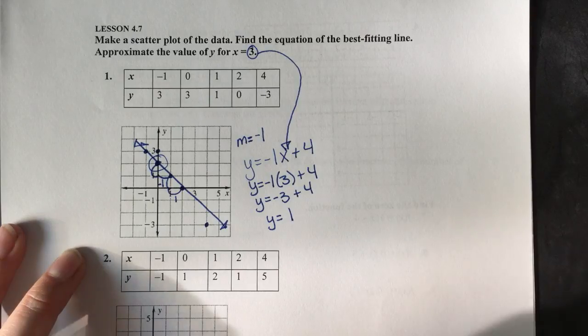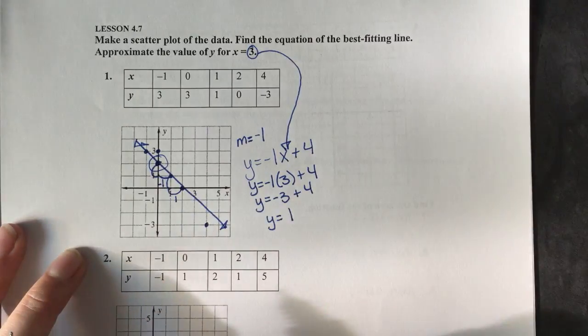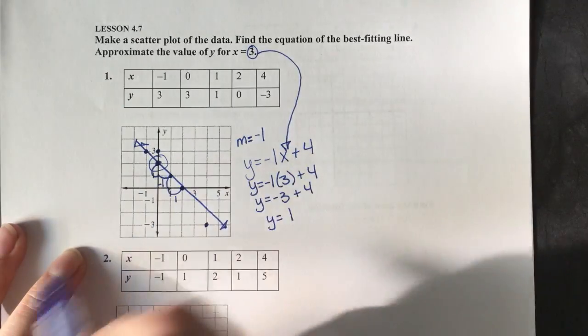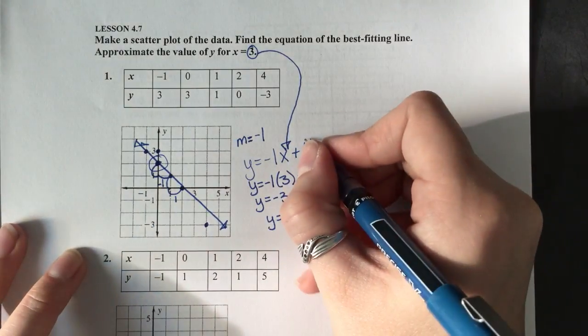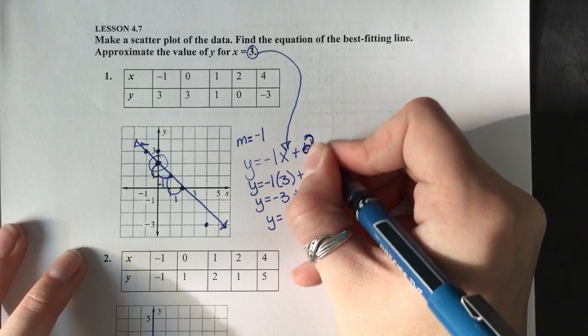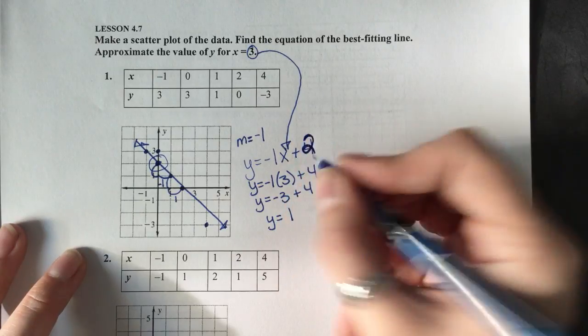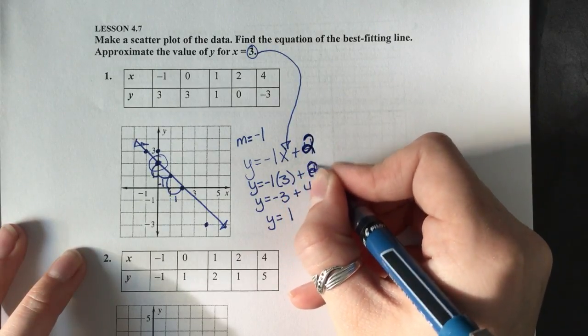Okay, so at 3, did I do something wrong? Oh my goodness, my y-intercept is 2, not 4. Wow. How many of you guys were yelling at me that I was totally wrong? Probably all of you.